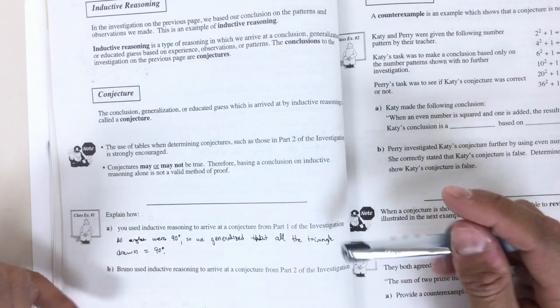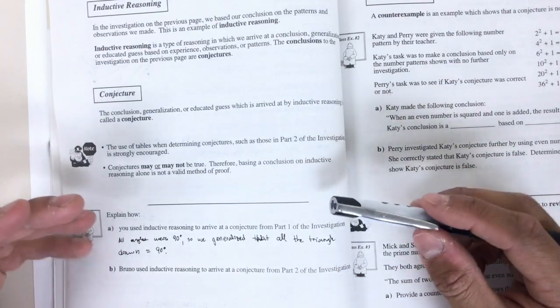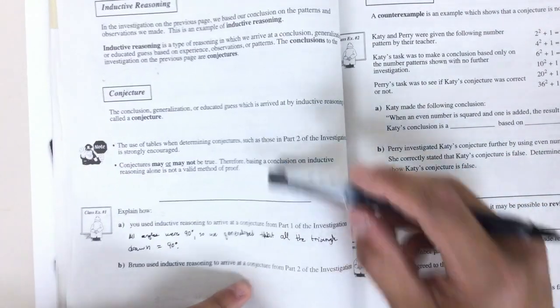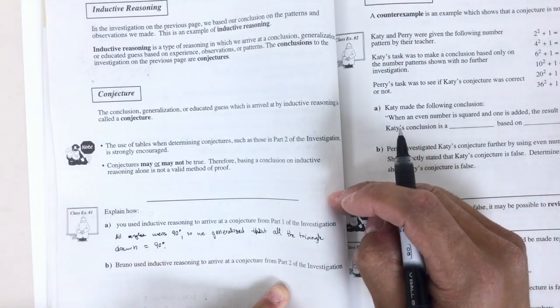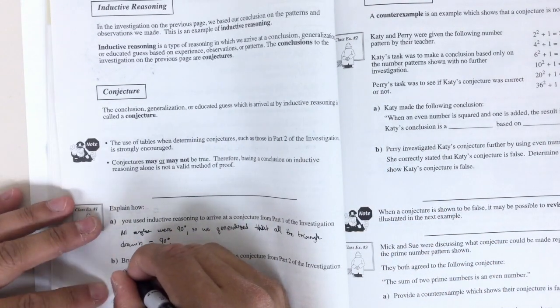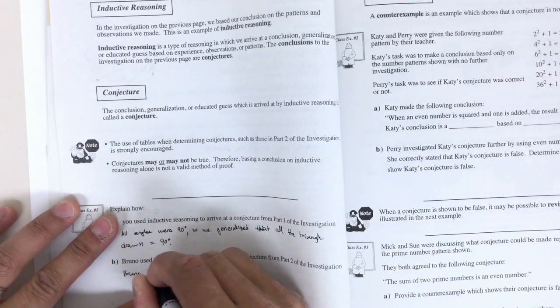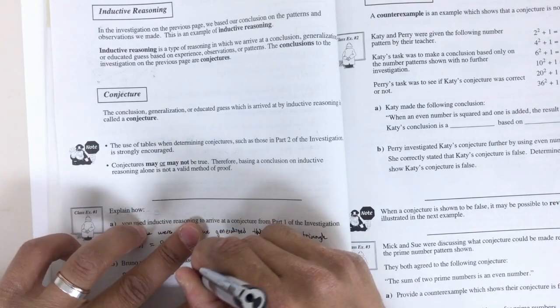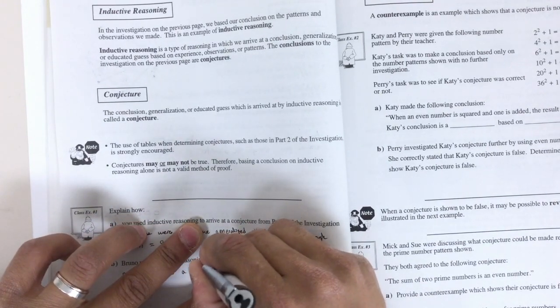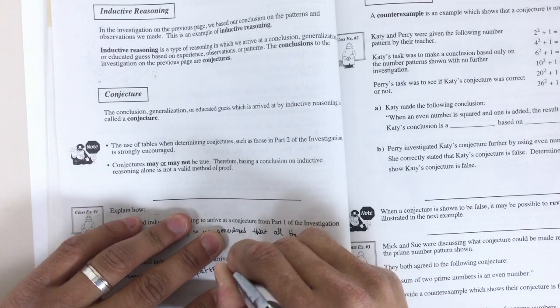And for part B, we wanted to state how Bruno used inductive reasoning to derive a conjecture from part 2 of the investigation. Well, in part 2 of the investigation, Bruno observed a pattern and extended it.